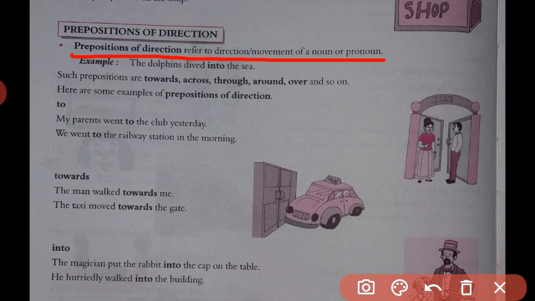See here, the example given: the dolphin dived into the sea. It means first it came in the air and then into the sea. Movement from one place to another place, it shows the movement. Such prepositions are towards, across, through, around, over, and so on. And they show in a particular way the movement of the noun or pronoun.